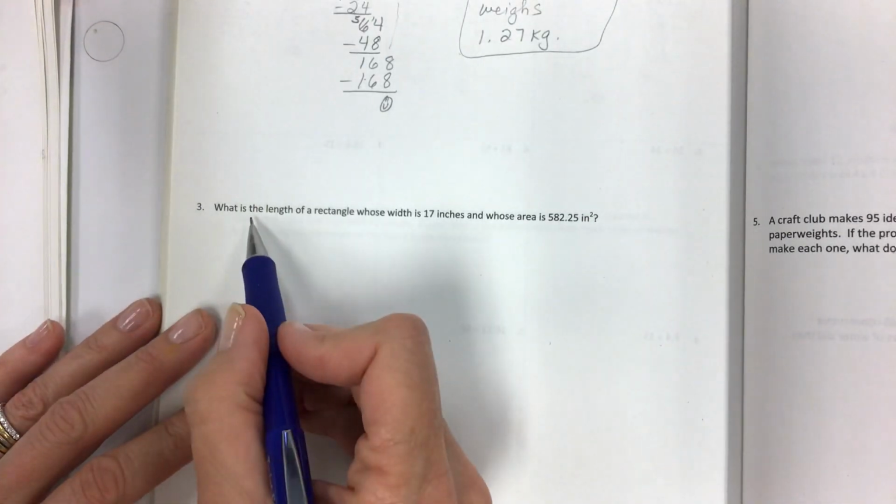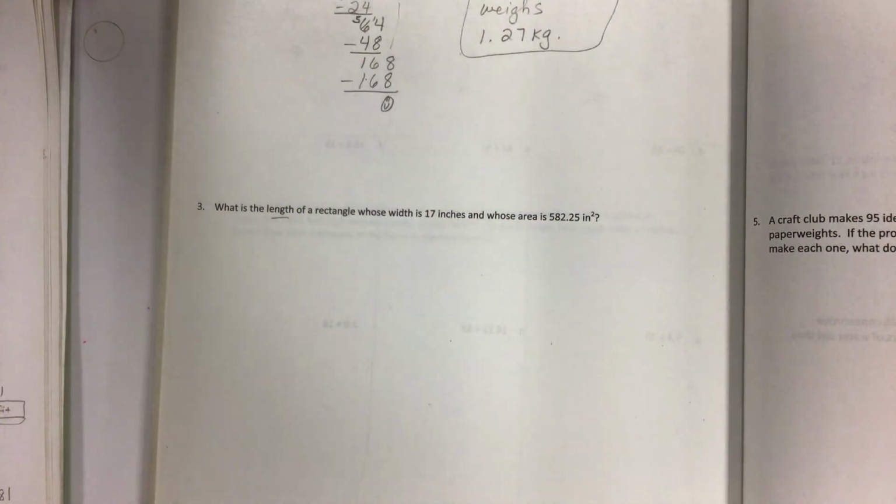All right, next one. What is the length of a rectangle? Oh, there go the lights again. That's like every day because it's just more fun that way.